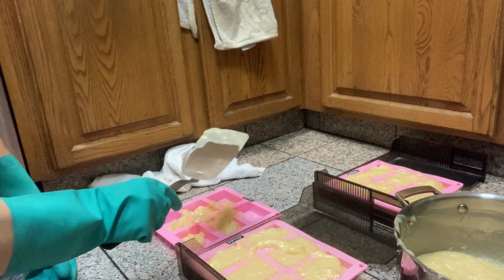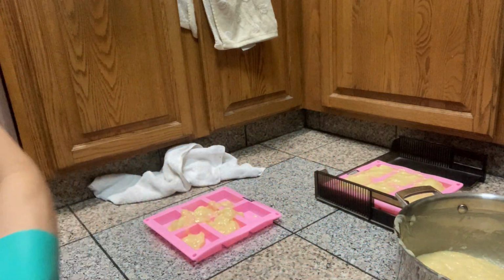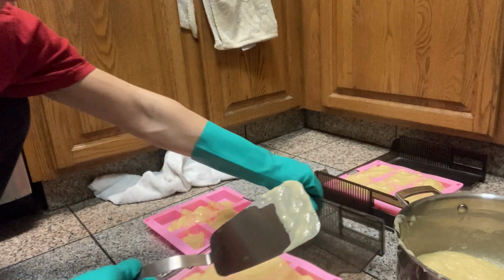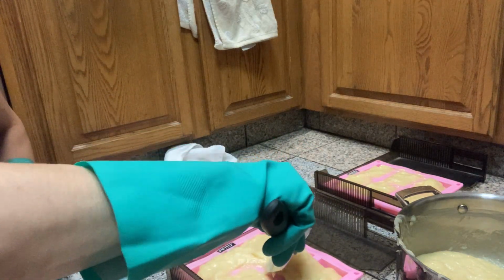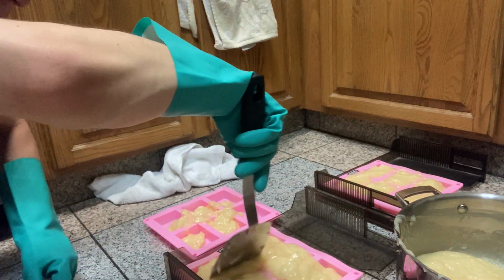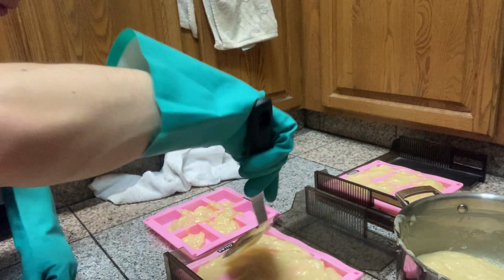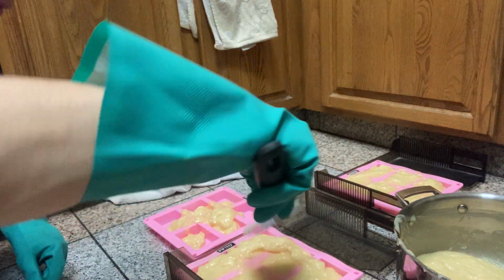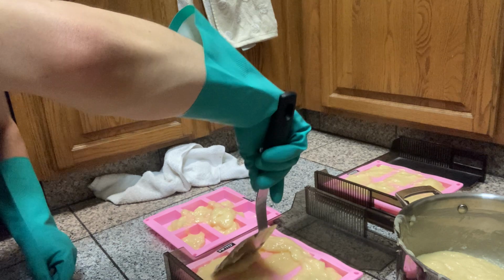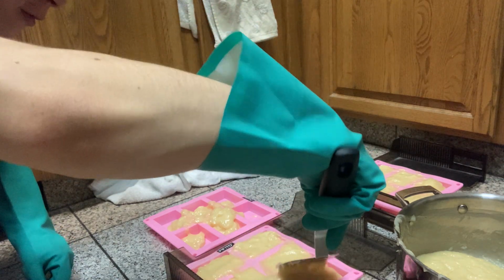All right, I'm gonna put this to the side. I still have a lot left in the pot, so I gotta hurry up. Yeah, this is not optimal, but it's what I have so far.